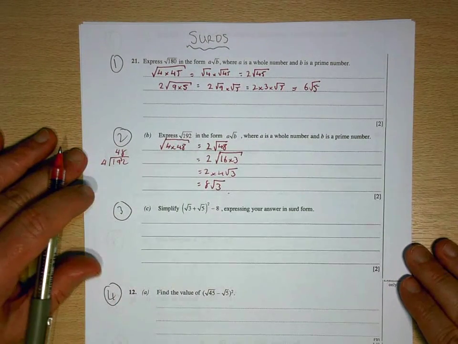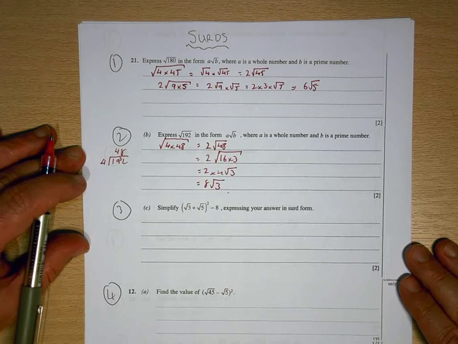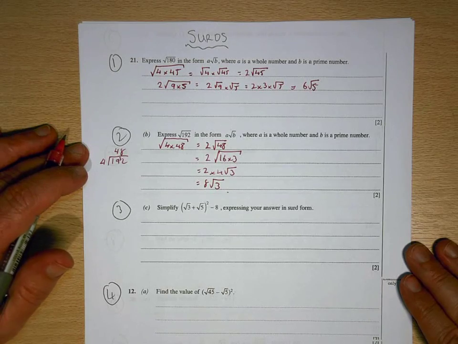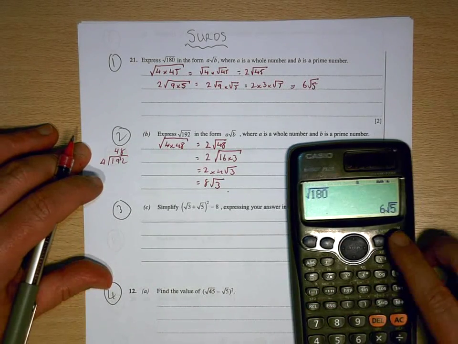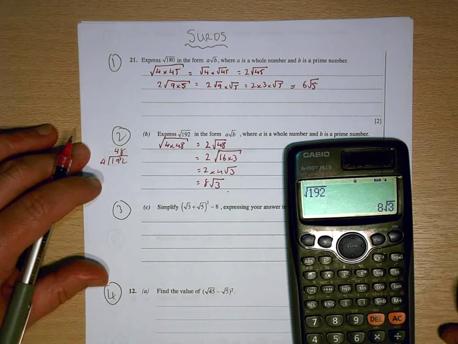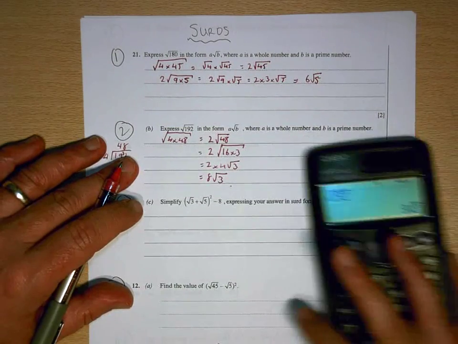So you could get a question like that. That will definitely be on a non-calculator paper, because the scientific calculators will automatically do that for you now. If you just put the square root of 192 into your calculator, it'll tell you it's 8 root 3, so that's not going to come up on paper 2.